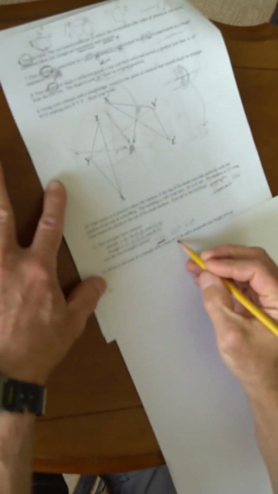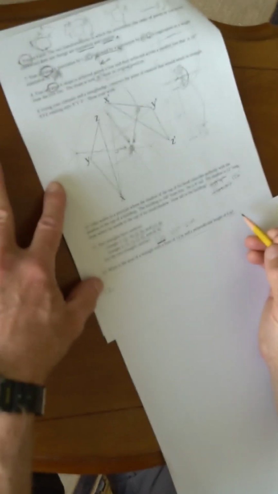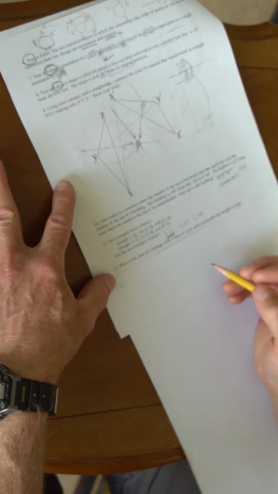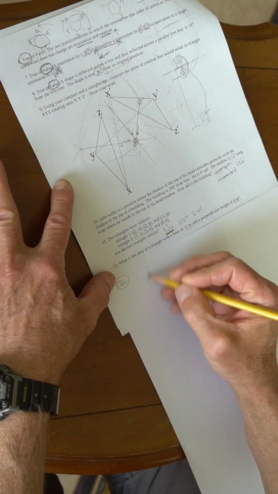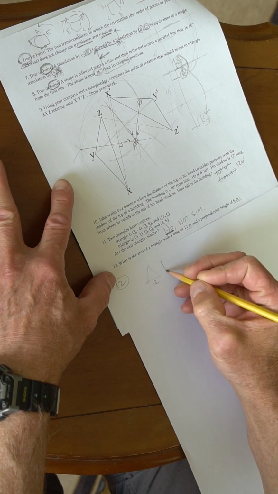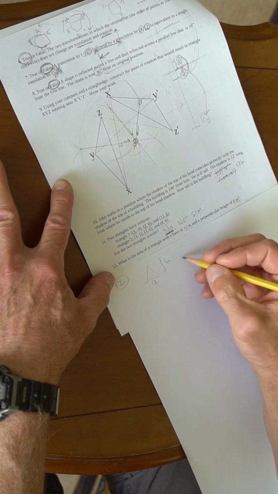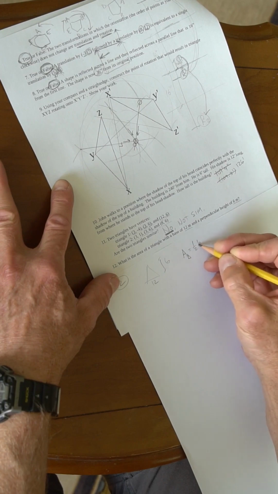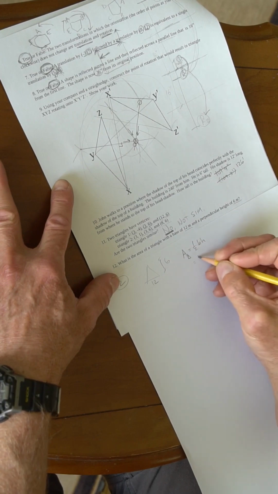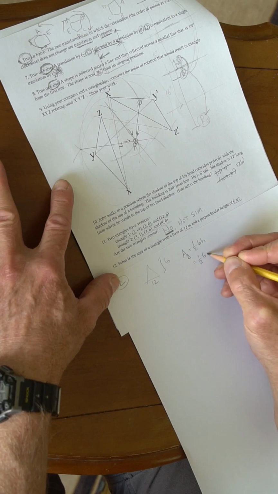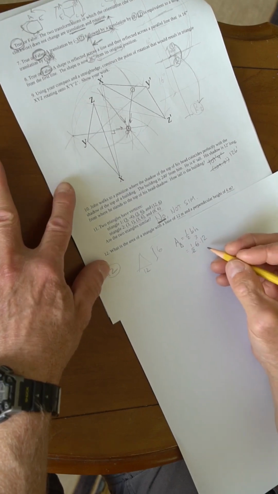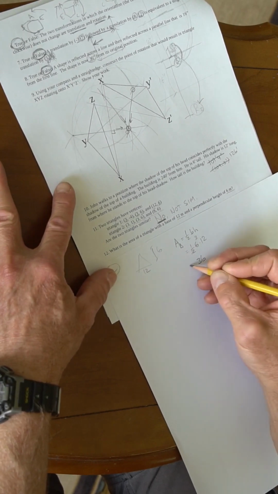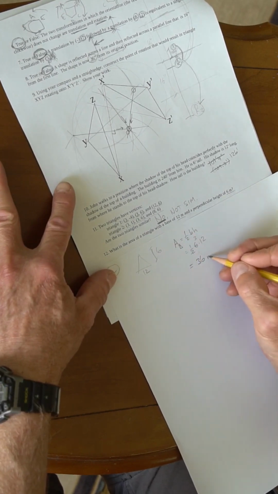Number 12 says, what is the area of a triangle with a base of 12 and a perpendicular height of 6 meters? So this one's fairly straightforward. The base of 12 and the height of 6. Only requirement is that you remember that the area of a triangle is 1/2 base times height. So we have 1/2 6 times 12. Half of 6 is 3. 3 times 12 is 36. So our area is 36 meters squared.